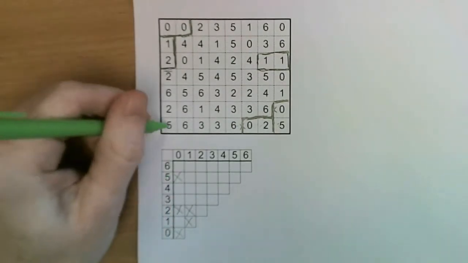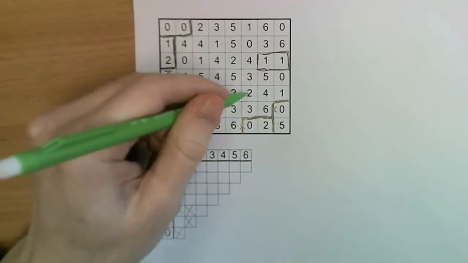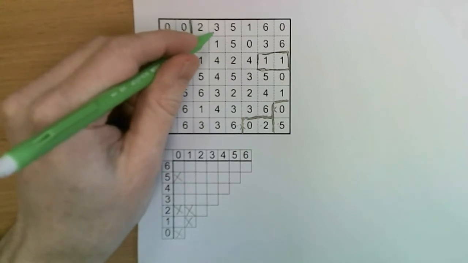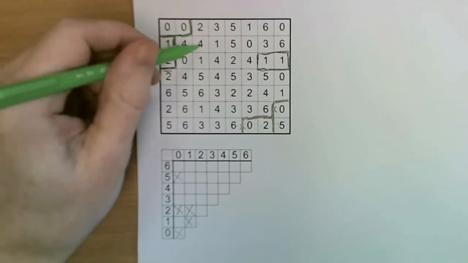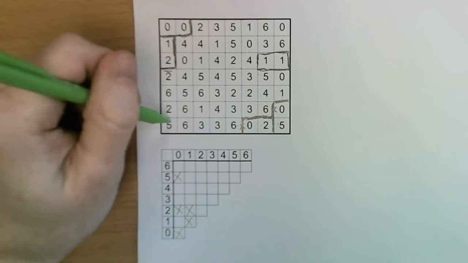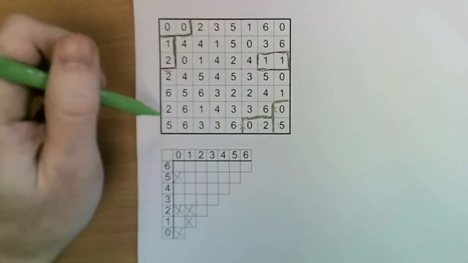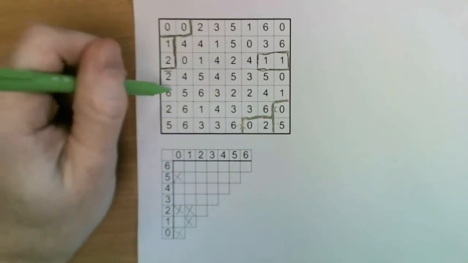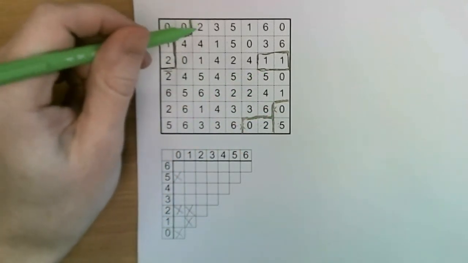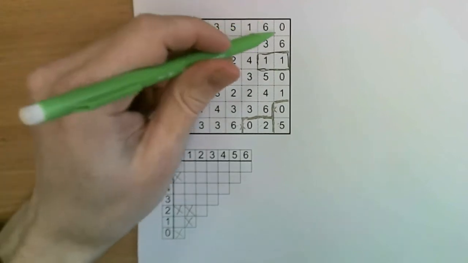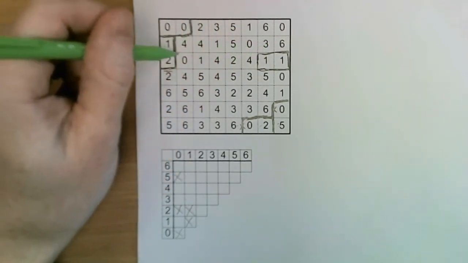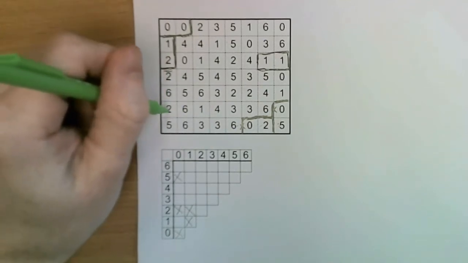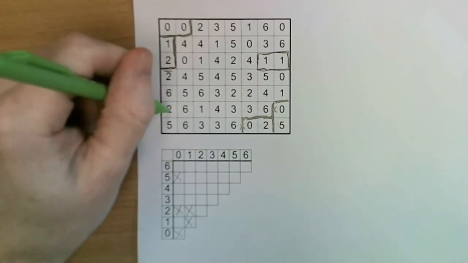Let's look for 2, 3. Okay, so that could be 2, 3, 2, 4, 2, 5, 2, 6. Okay, so not there or there. Here could be 2, 6, that could be 2, 6. Okay, fine, so nothing doing there.